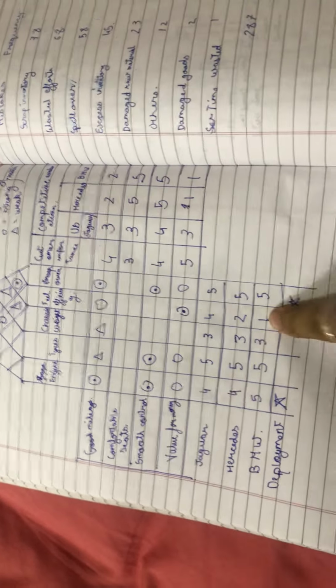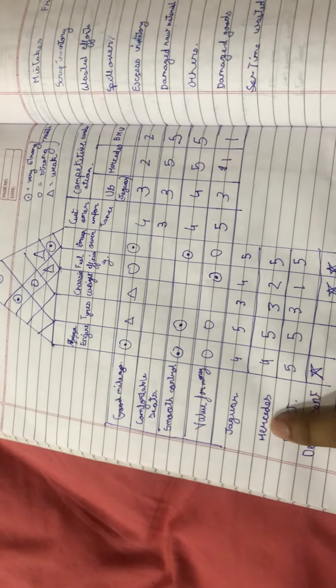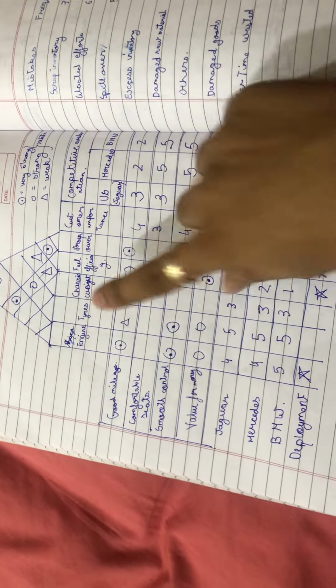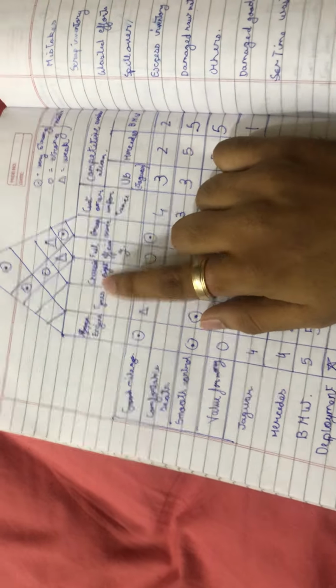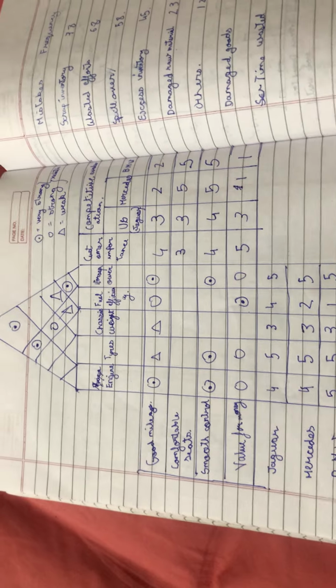Where does BMW stand in efficiency? Where does Mercedes stand in efficiency? Where does Jaguar stand in efficiency? Where does Mercedes stand in engine? Where does Mercedes stand in tires? So on. Again, tires was not something discussed in class. I'm pretty sure it was something which was recommended. So you can write anything if you want. These are not hard and fast.